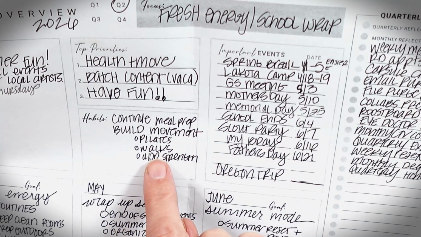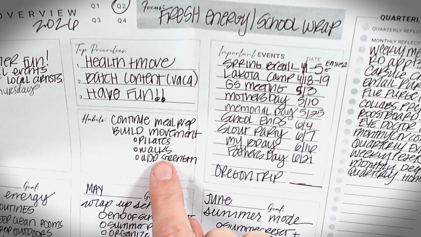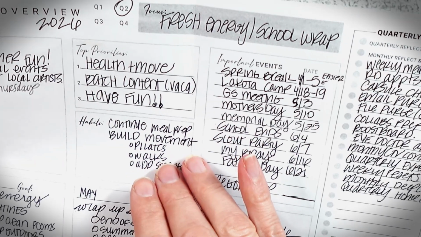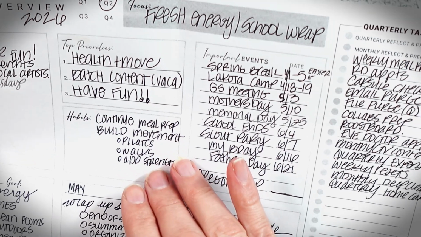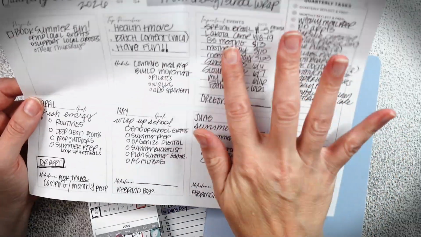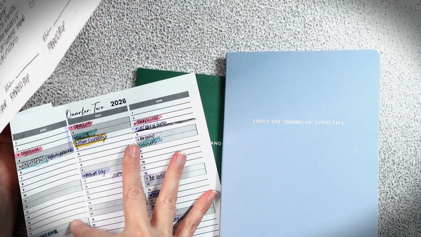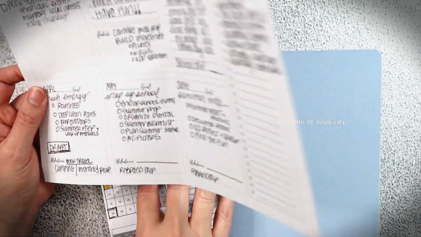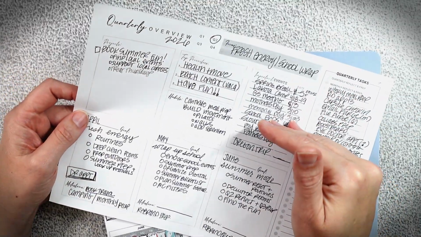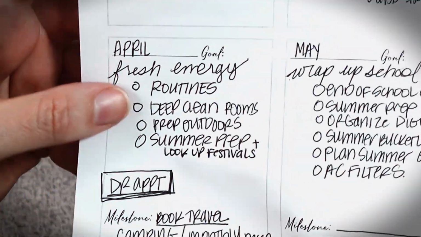For habits, we're going to continue breakfast and lunch meal prep, which has been a total game changer. And we're also going to slowly build in movement again with walks, Pilates, and hopefully adding strength training by June. I've also reiterated the important events from my perpetual calendar here because writing them twice actually makes it more likely you're going to remember.